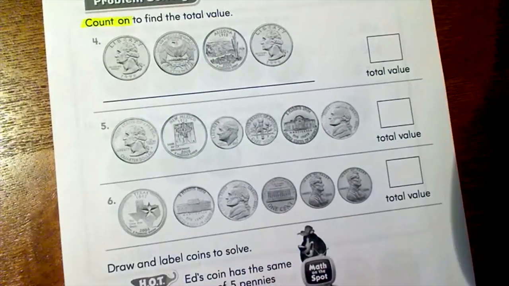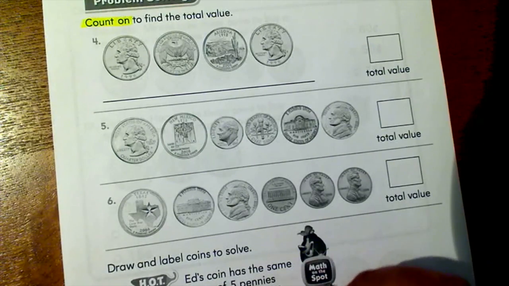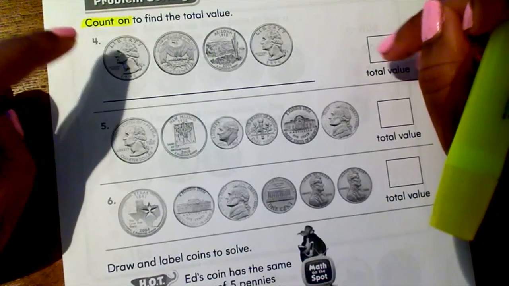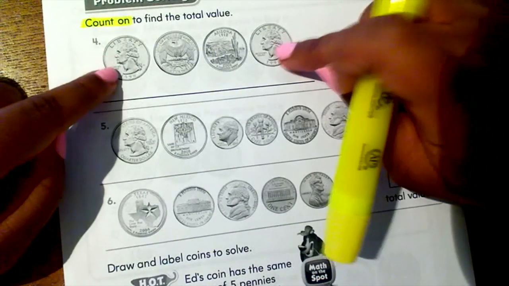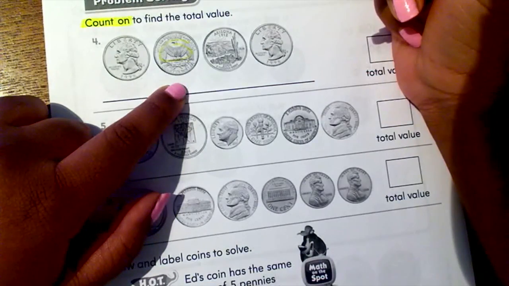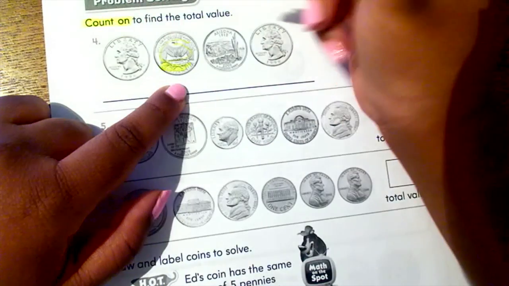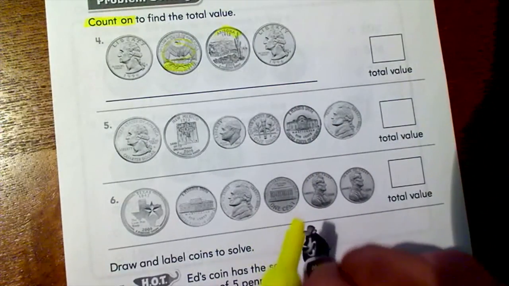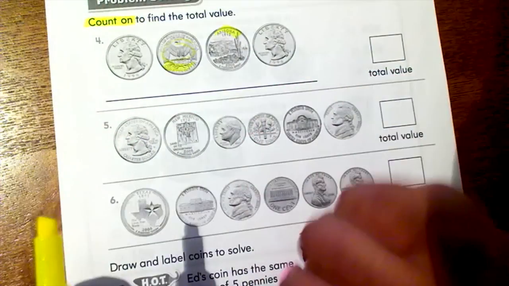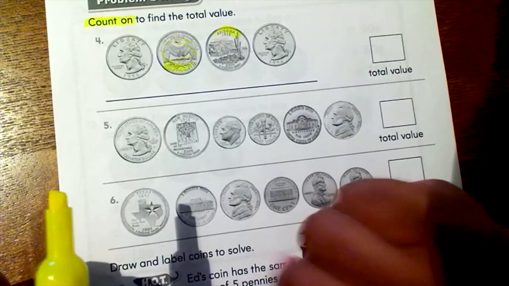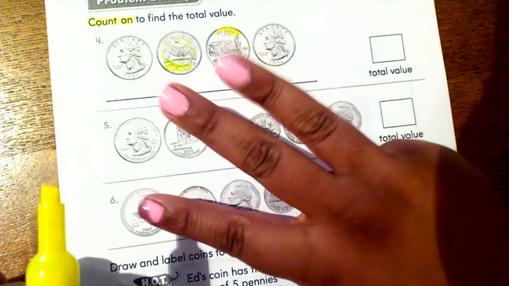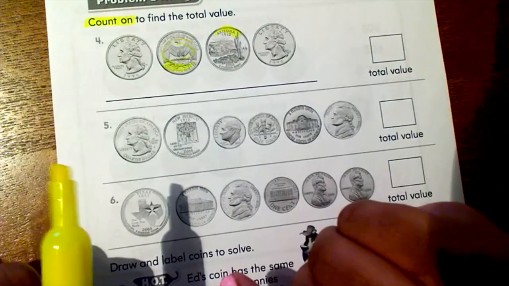Before I label, I'm studying all of my coins on number 4, and I noticed that they're quarters. I know that they're quarters because I see the face of George Washington on both of these. And on the back, I see the eagle, and it says quarter. And then I see Arizona, and Arizona is the name of one of the 50 states. So I know that that's all quarters. Now, I also know from experience that 4 quarters equal $1 because we have 25, 50, 75, $1. So I automatically know that.